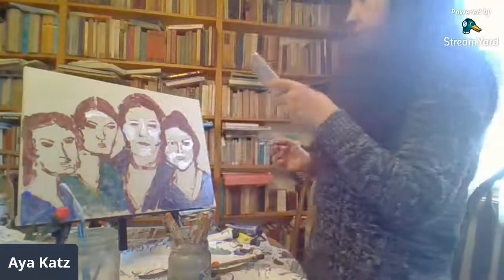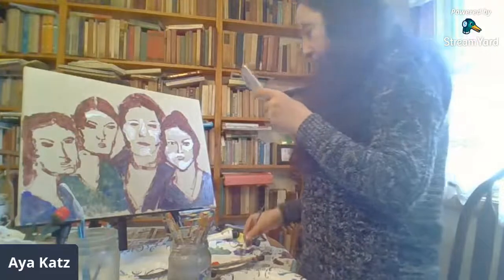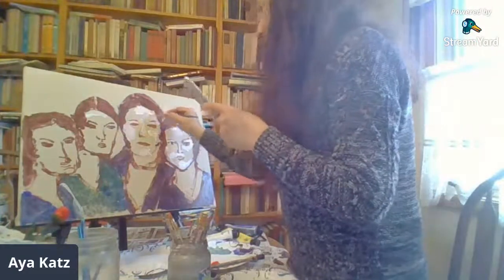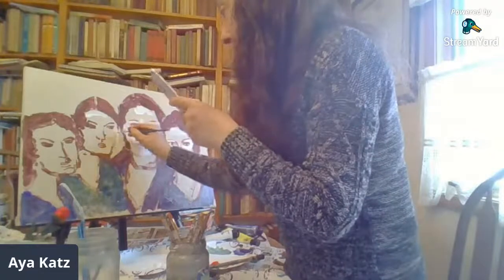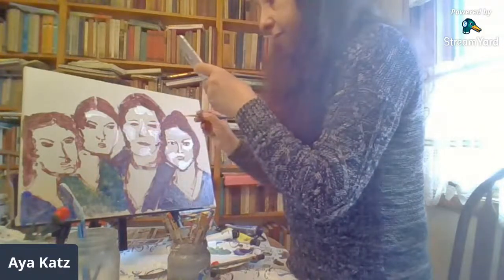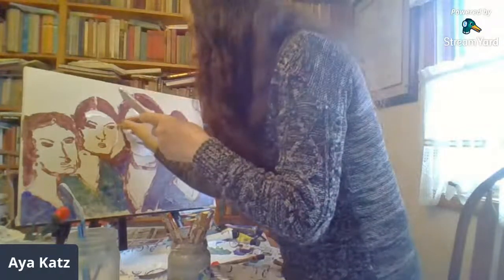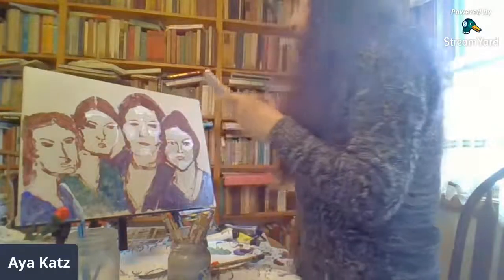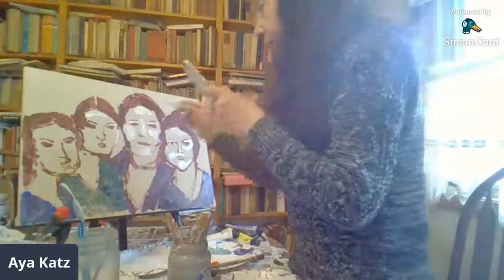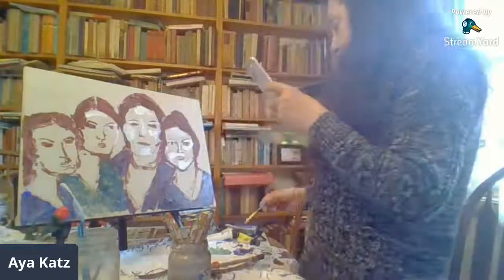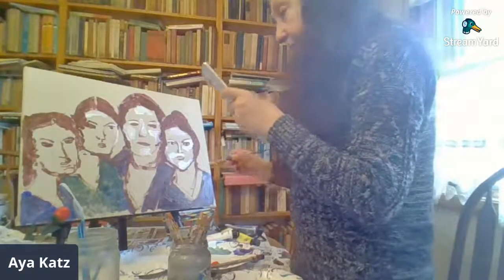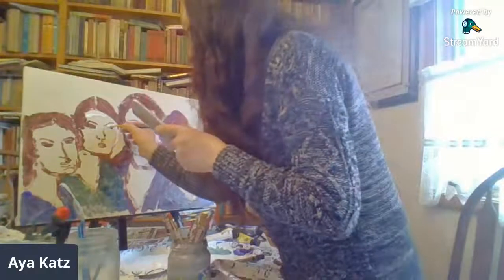Okay, Emily's really not well represented here right now. We're going to have to work a lot on her. And again, he gave them really large eyes, much larger than I have given them here so far.